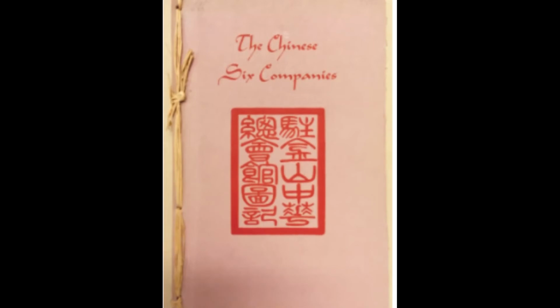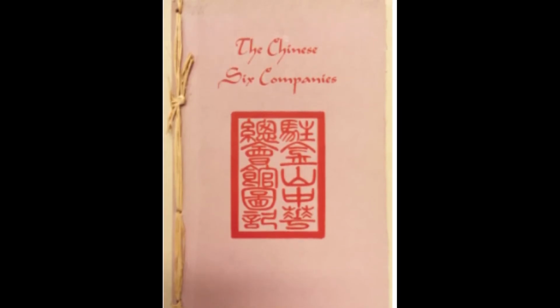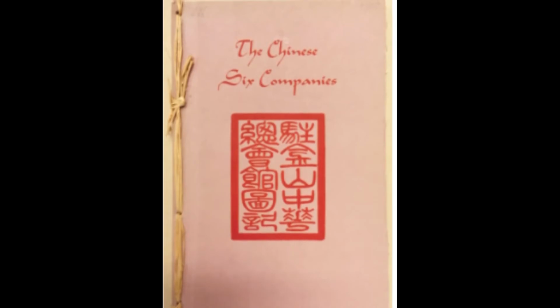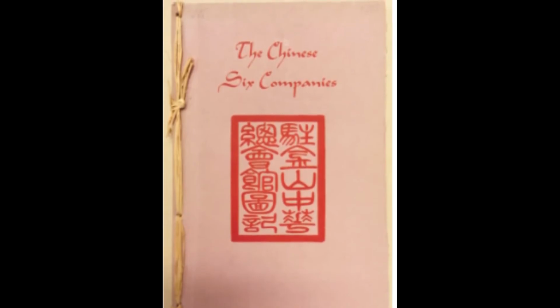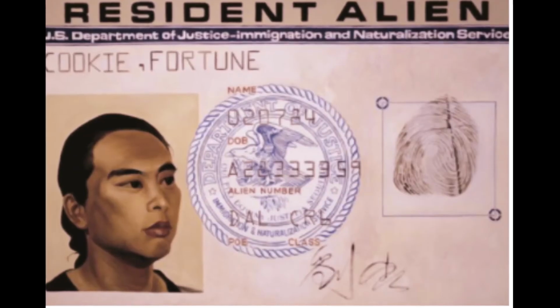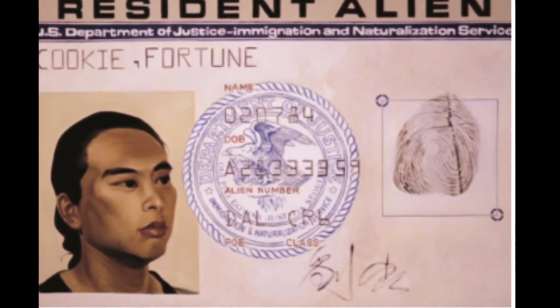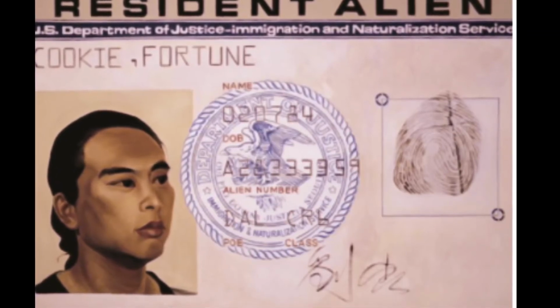The Chinese hated the law, many refusing to register, so they protested. A group called the Six Companies helped the Chinese protest. They organized a campaign of residence for many Chinese immigrants in the U.S. in September 1892. They were very successful. In 1902, Chinese immigration was made permanently illegal.